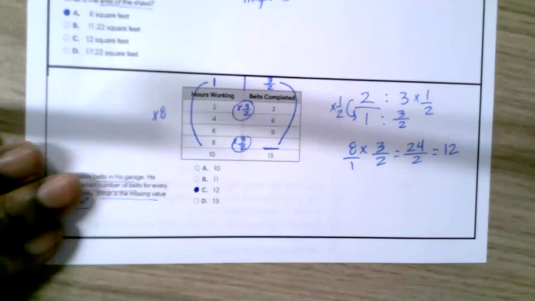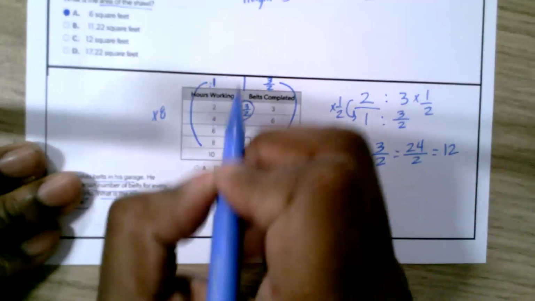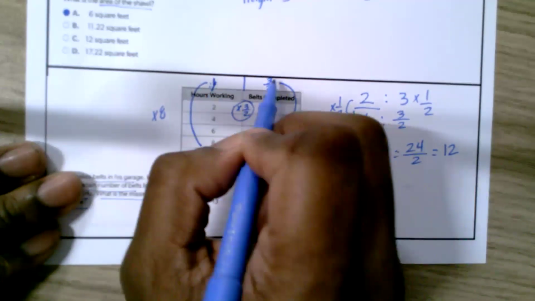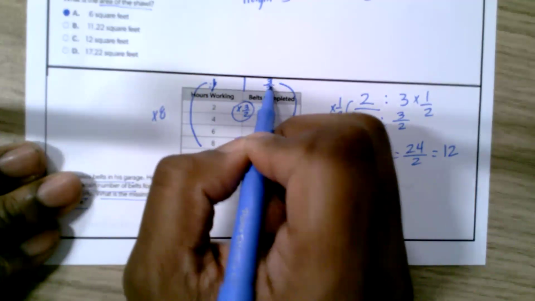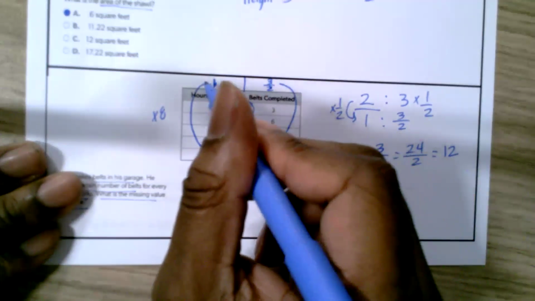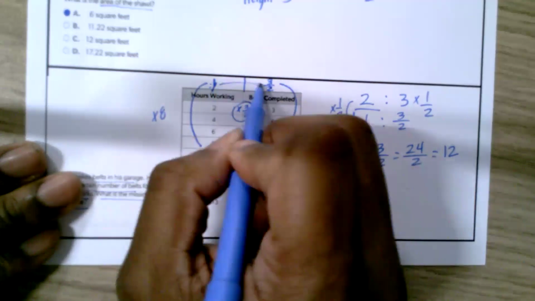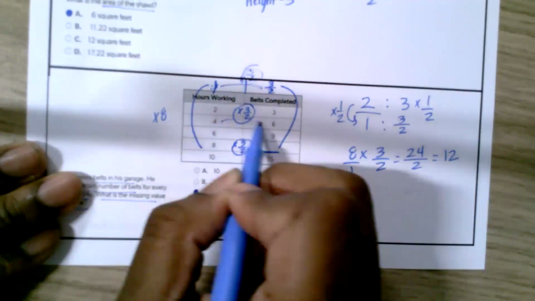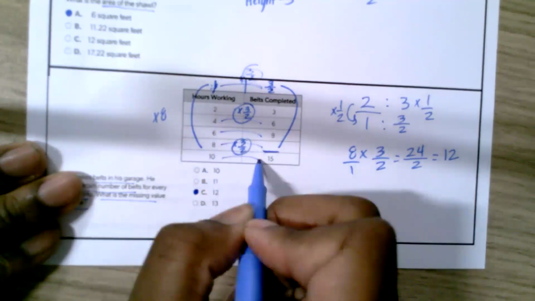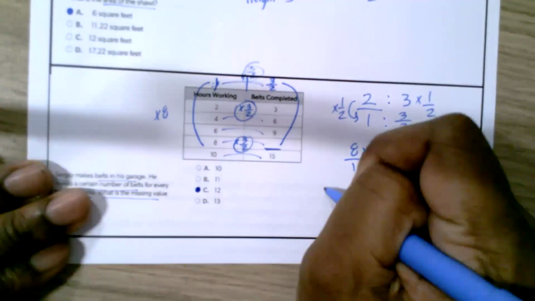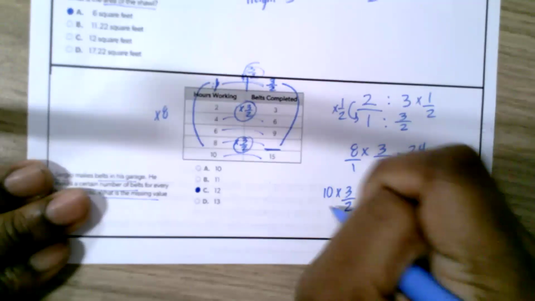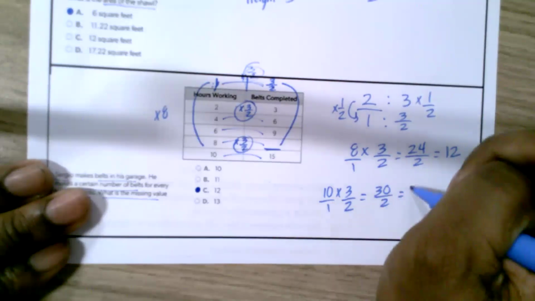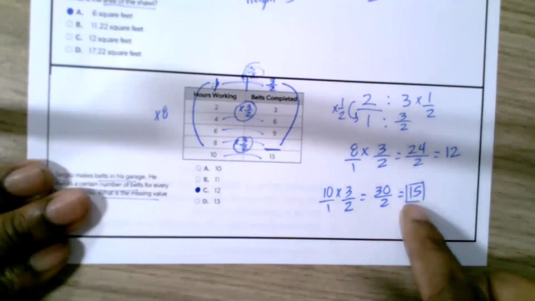So let's talk about it. So I found the unit rate. The unit rate told me that for every hour, it's 3/2, right? And to get from here to here is times 3/2, because 1 times 3/2 is 3/2. Look, 10 times 3/2 is 30/2, which is 15. Do you see how I was able to check my work?